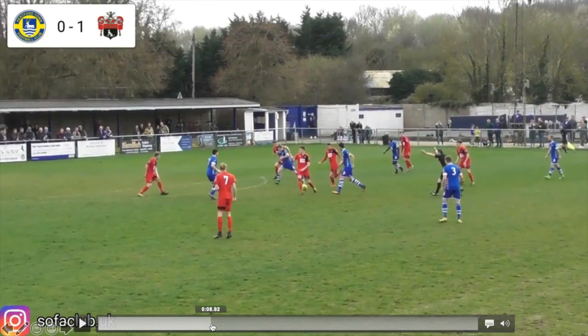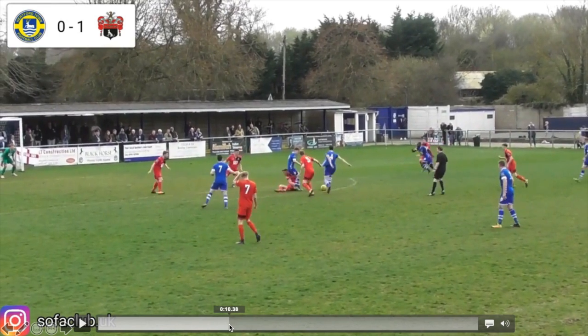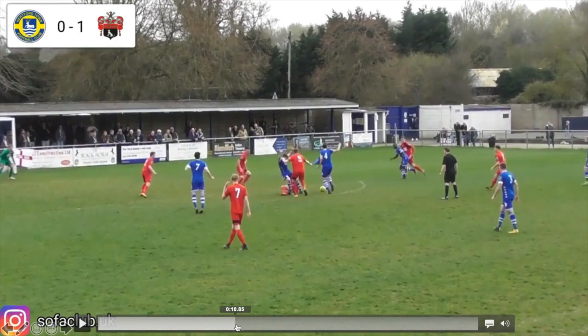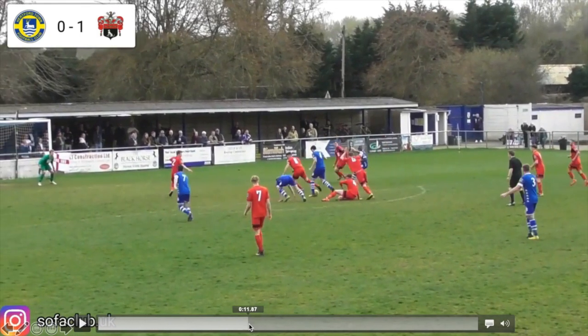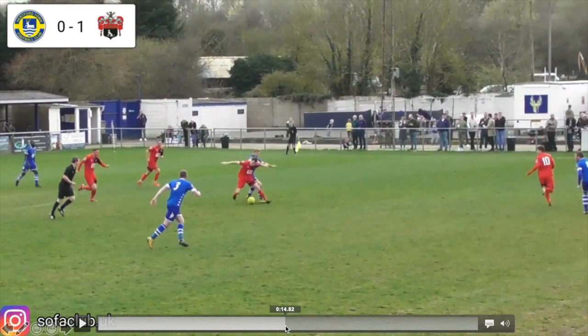Even if we look here, the ball's been played and it's been won there. Within a couple of seconds, they've lost possession of the ball, and he's not brought it back or given a foul. If we play it on still, he's got hold of his shirt the whole way through, and easily could have given the foul there. They've now lost possession, and it's all gone up the other way.